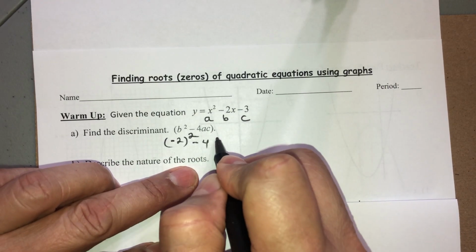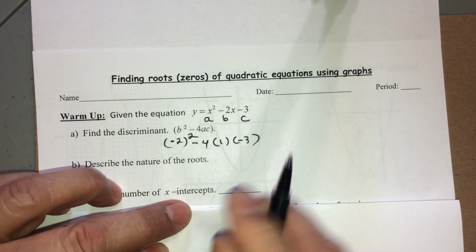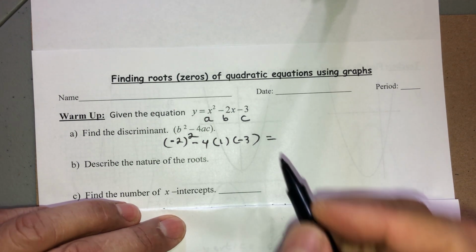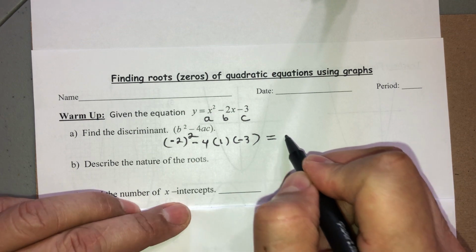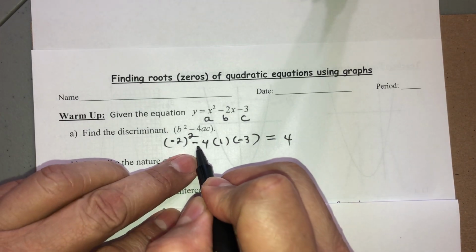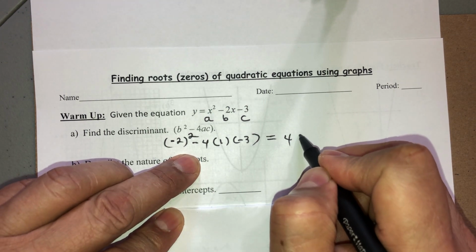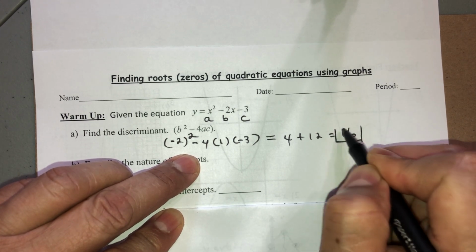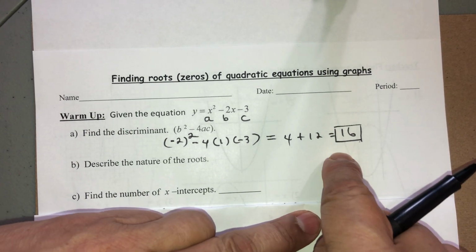Minus 4 times a, which is 1, times c, which is negative 3. If you put that on the calculator, because I know that's what you guys are going to do, it will give you 16. But I'm going to do one step at a time. Negative 2 squared becomes positive 4. Negative 4 times 1 is negative 4. Negative 4 times negative 3 is positive 12. So when I add this up, that is my discriminant. Now remember, the discriminant is 16.